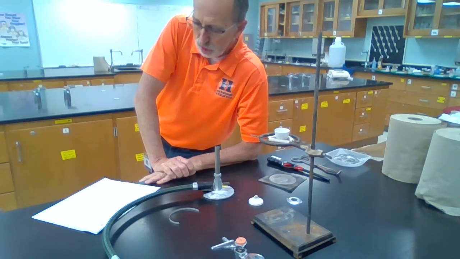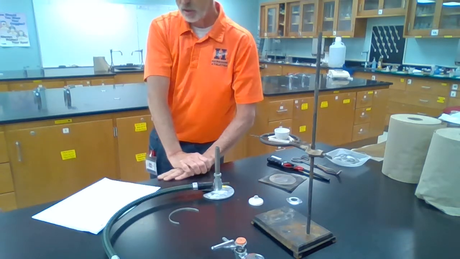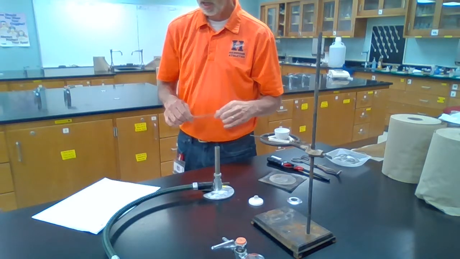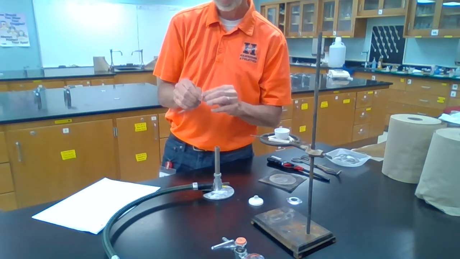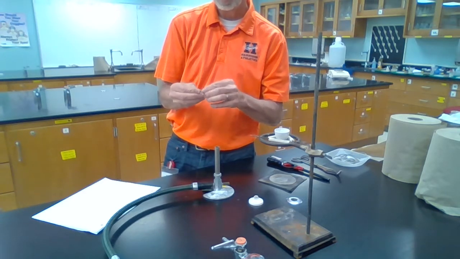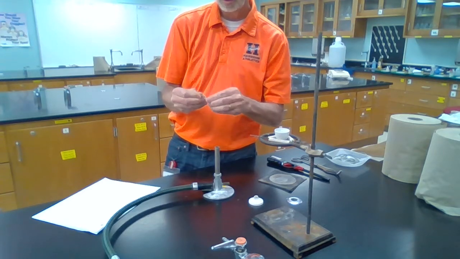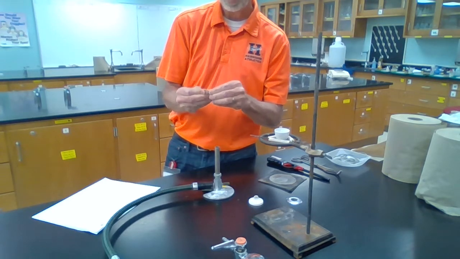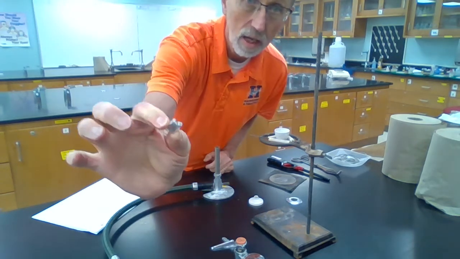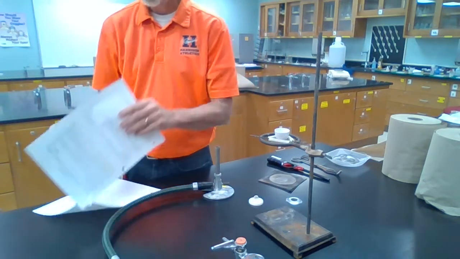All right. So now I go down to the bottom of the page, look at the procedure. So we have a piece of magnesium metal ribbon from the teacher. I'm going to bend it and make it a more compact piece, like so. Kind of fold it back and forth here. So now you can see that I've made it into a nice little compact piece. And so now I'm going to weigh it.